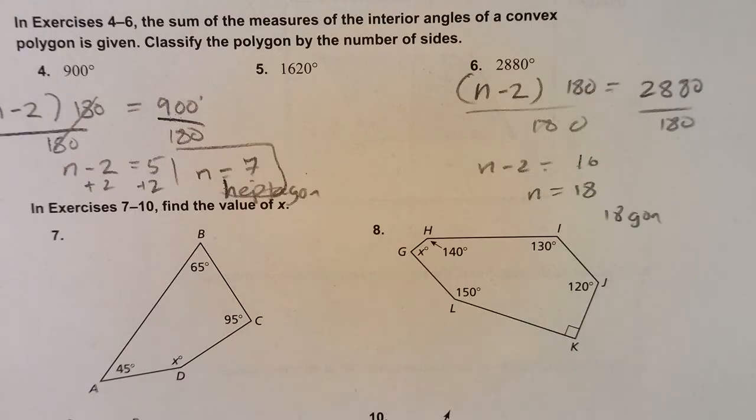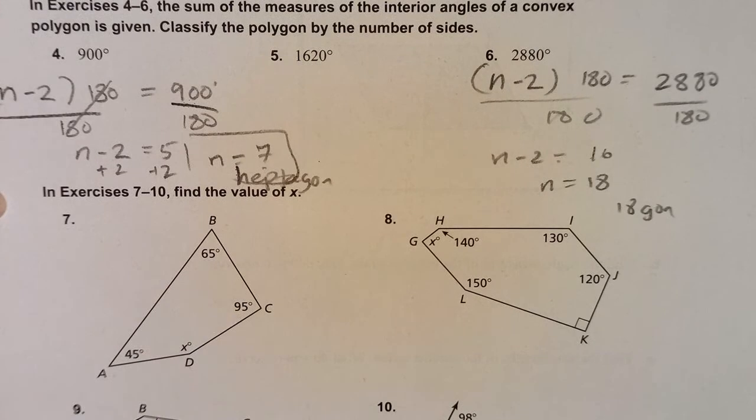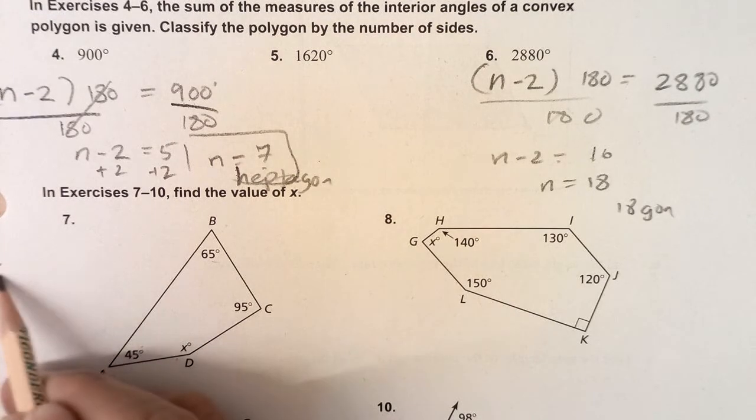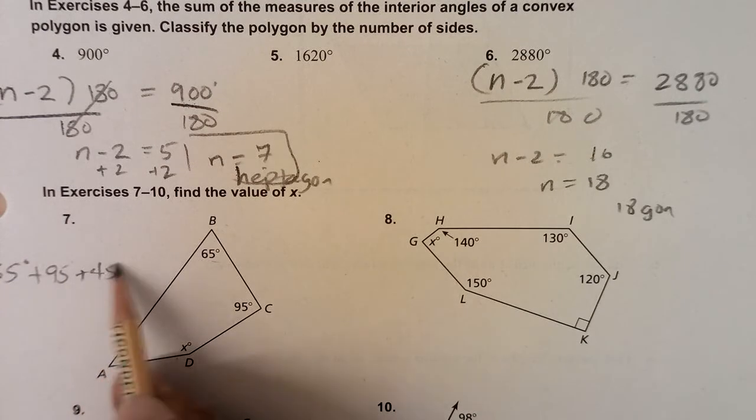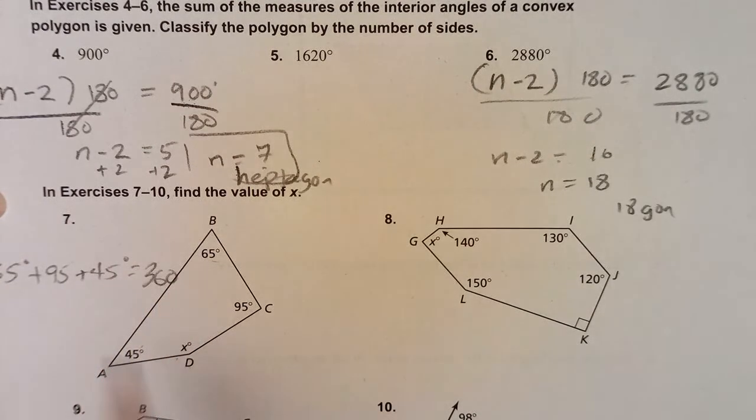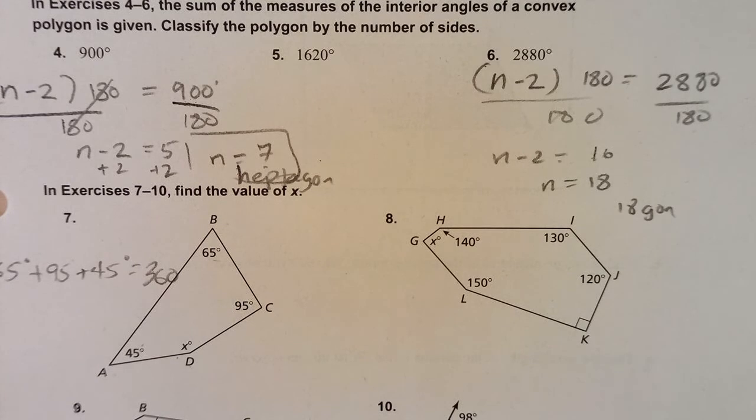And then for number 7, it says find the value of x. So you're given the measure of 3 of the interior angles of a quadrilateral. You want to find the measure of the 4th interior angle. If you take a look at your table or just use the formula, the sum of the interior angles of a quadrilateral is 360. So I could set up the equation x plus 65 degrees plus 95 degrees plus 45 degrees is equal to 360, and then solve that for x.